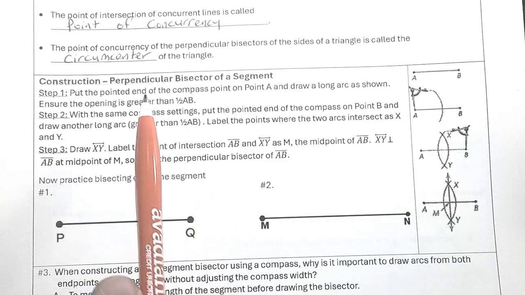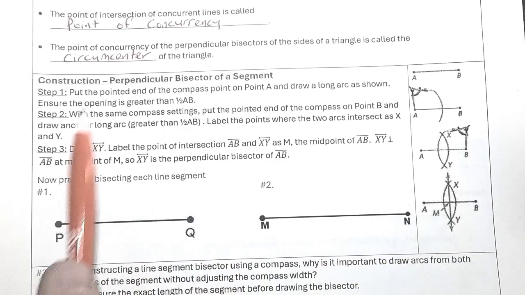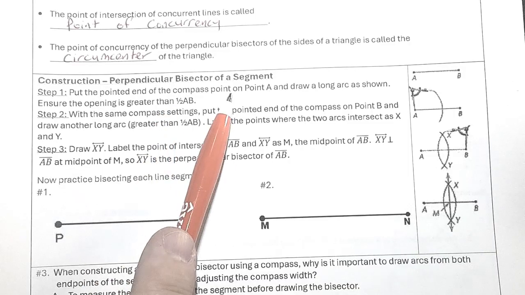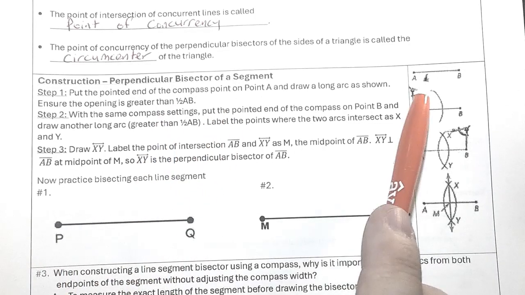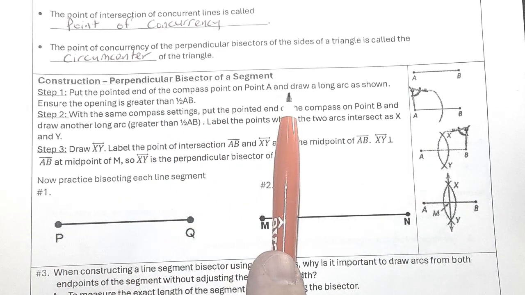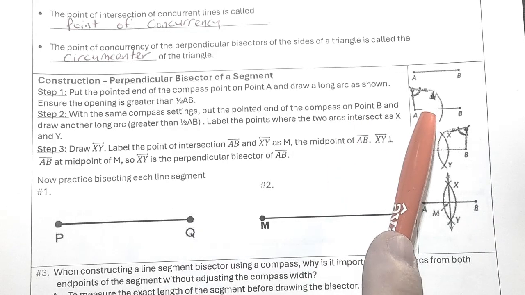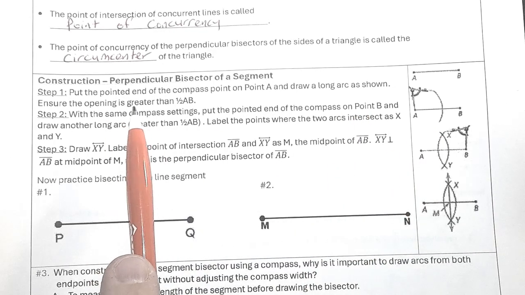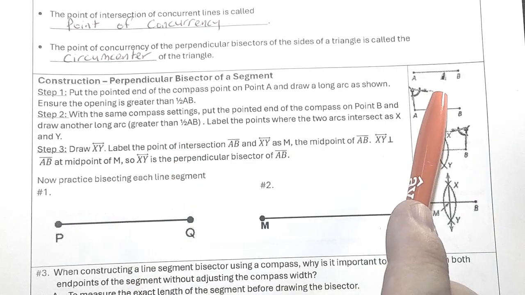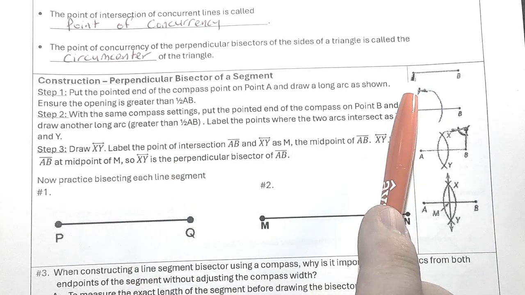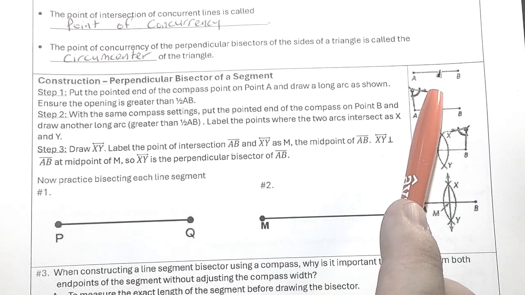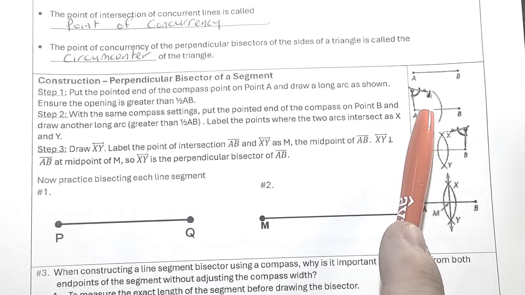All right, so perpendicular bisector of a segment. So you put the pointed end of the compass on point A for this example here. You're going to draw a long arc. So you go a little bit more than halfway. You ensure the opening is greater than half of where you're at. So put A here, put the point here, go a little more than halfway, so kind of like this, and then your line.